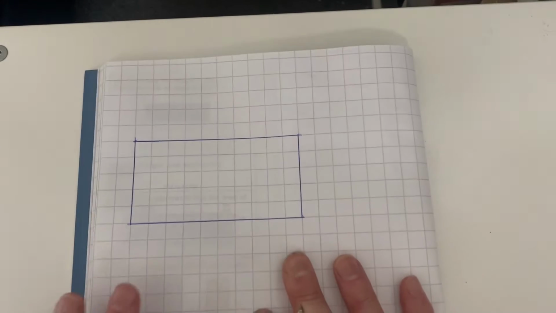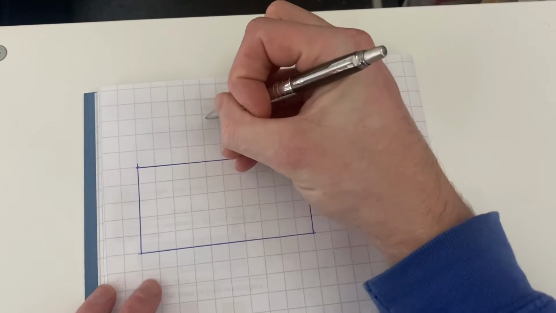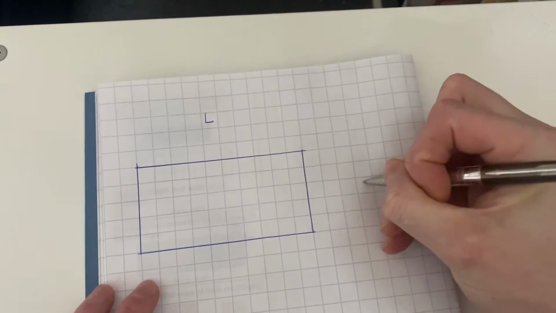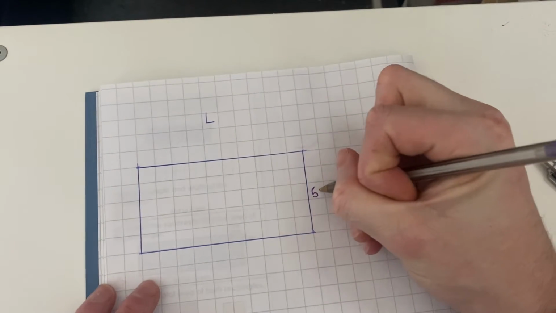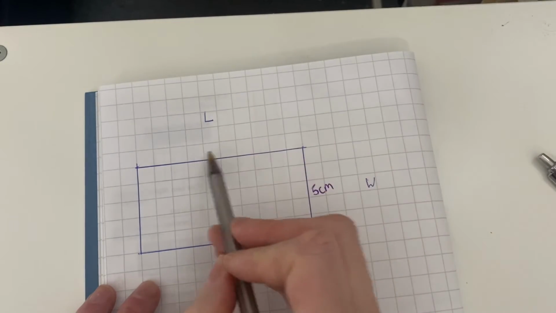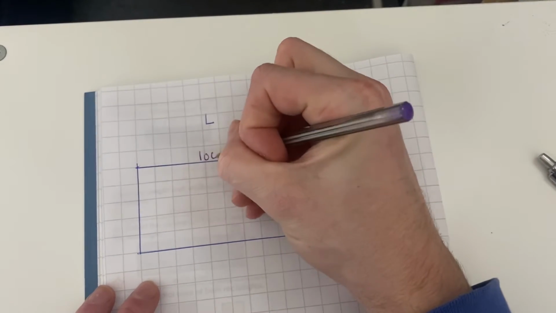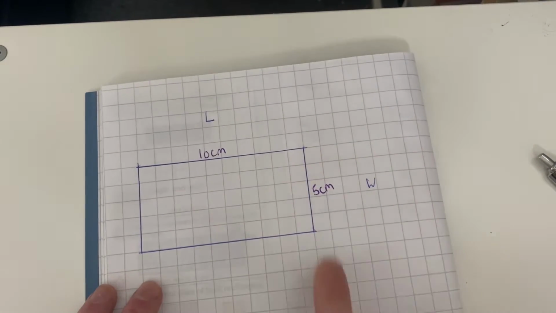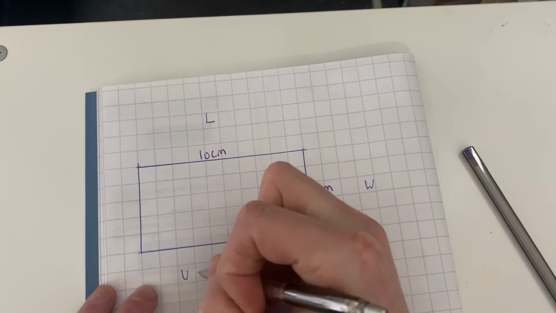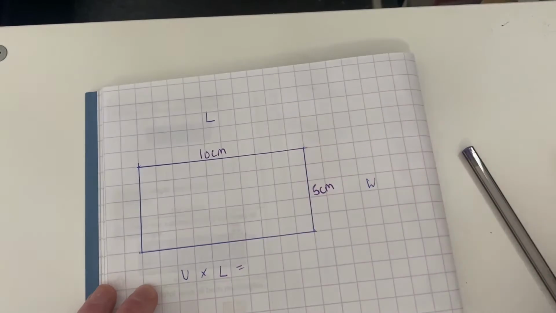Now, once you've done both task 1 and task 2, we're going to start task 3, which is the input to today's learning. The area of a shape is the width and the length multiplied. So this is the width, and we're going to call this 5 centimeters. And this is our length, and we're going to call this 10 centimeters. To find the area, we need to multiply the width and the length together.